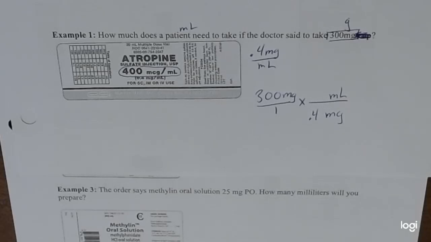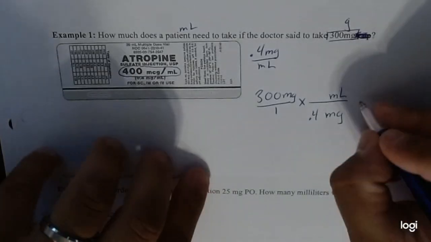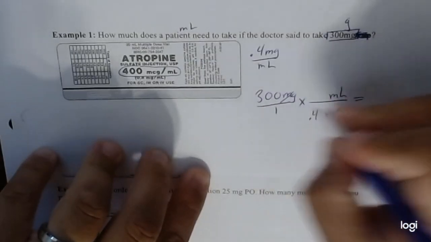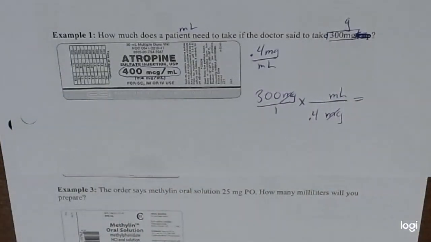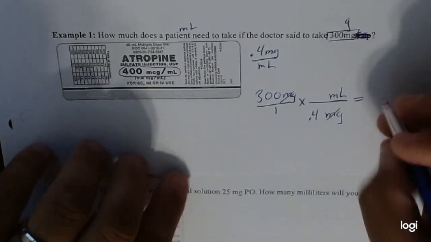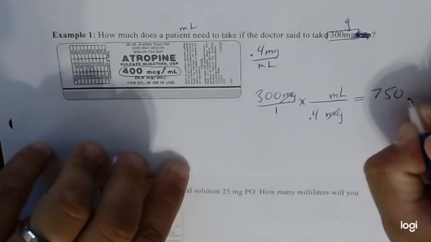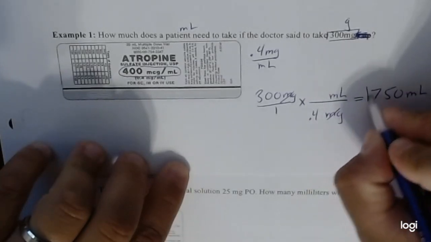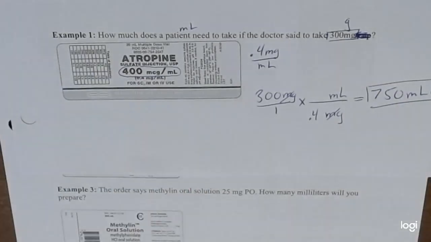And now in this case we divide. So milligrams cancel, and now we just multiply. So this should give you, I believe, 750 milliliters this patient needs to take.